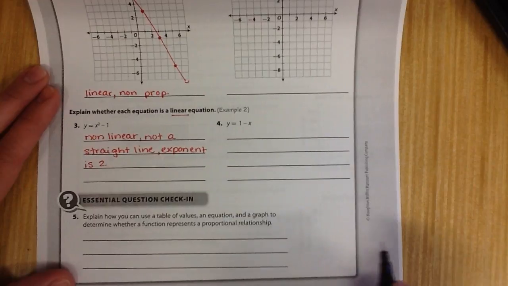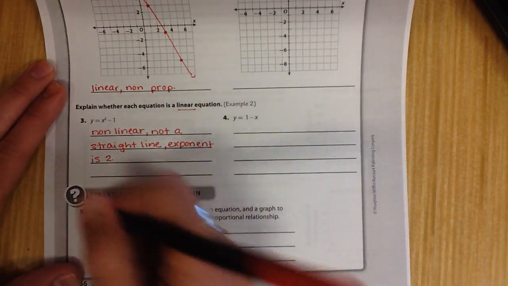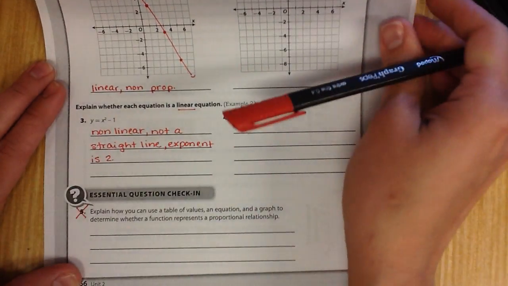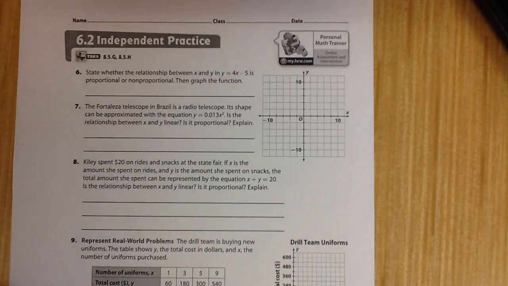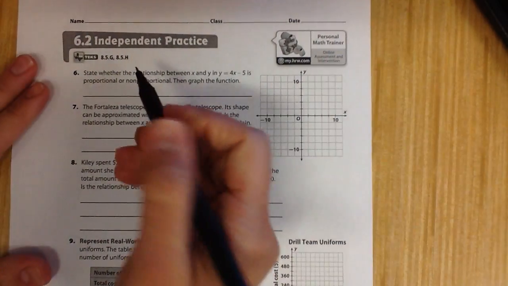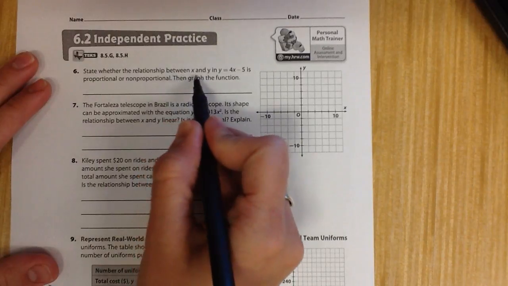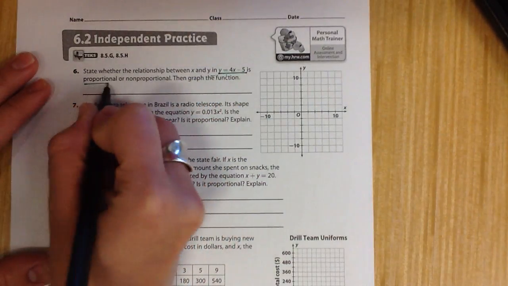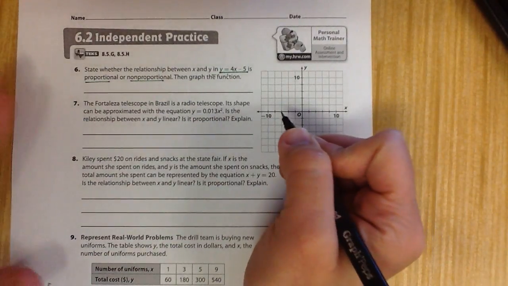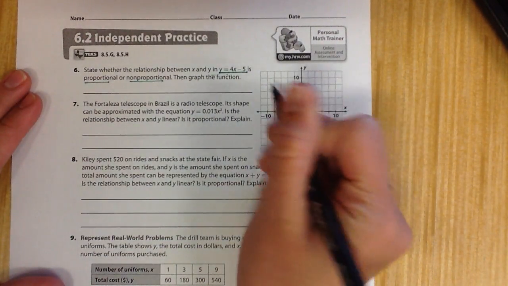Okay, go ahead and do 4 the same way. Number 5 you can skip. Then the rest of these are very much like problems that we have done before. State whether the relationship between x and y in this equation is proportional or non-proportional. If you're not sure, you can graph it.